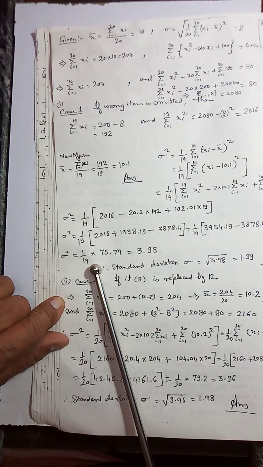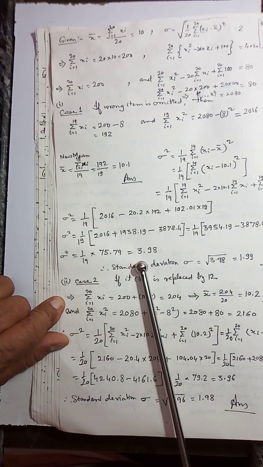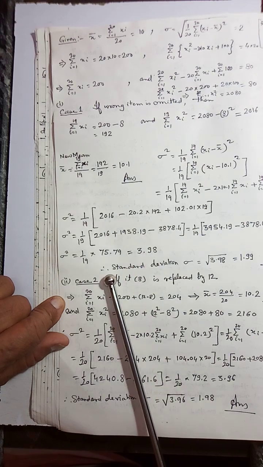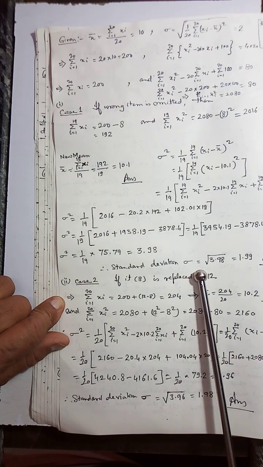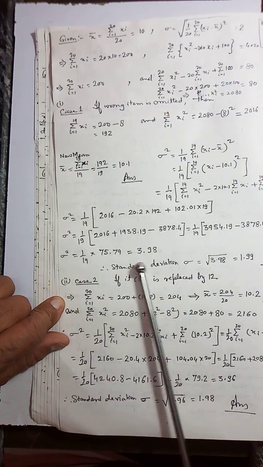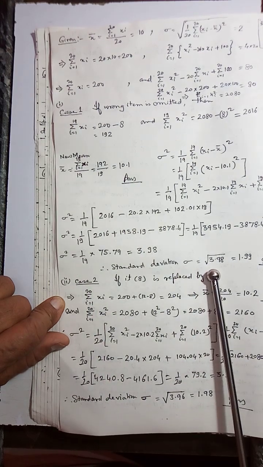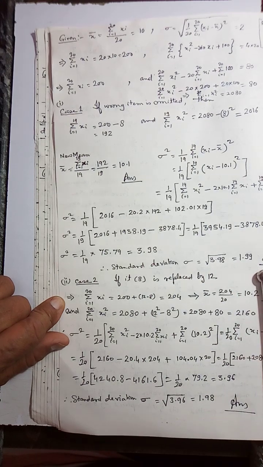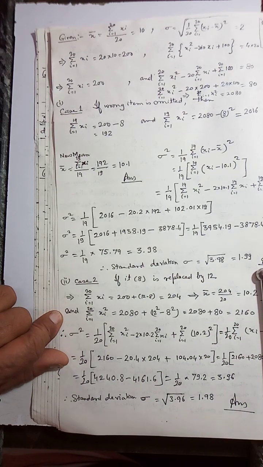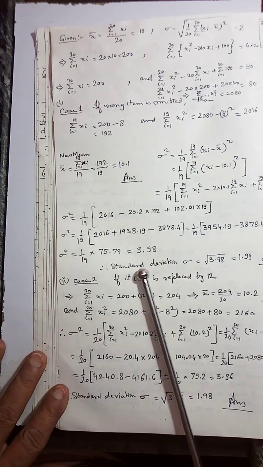On dividing by 19 we will get 3.98. So in order to find the standard deviation, sigma will be equal to the square root of this variance, that will be equal to root of 3.98. It is equal to 1.99, and this will be the required answer of the first part of the question.